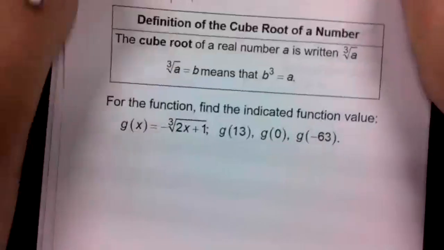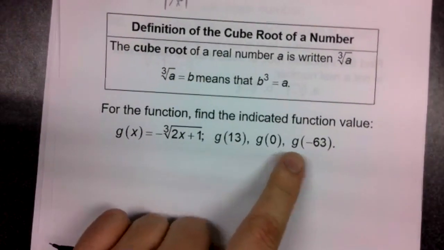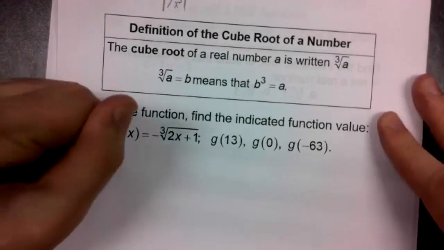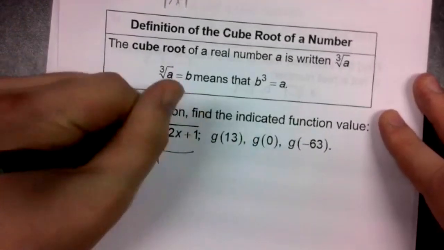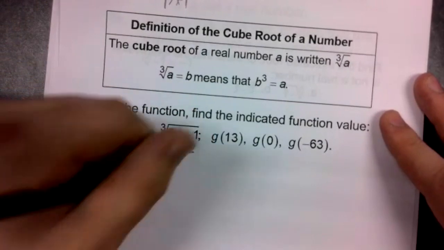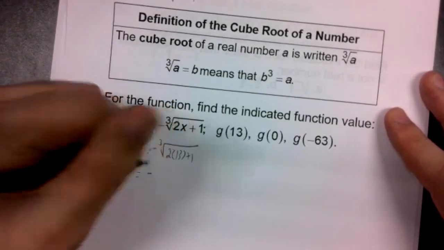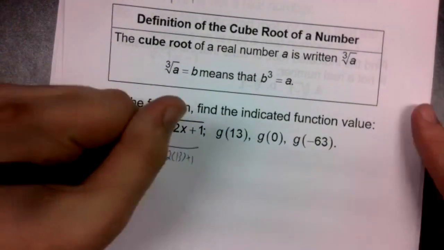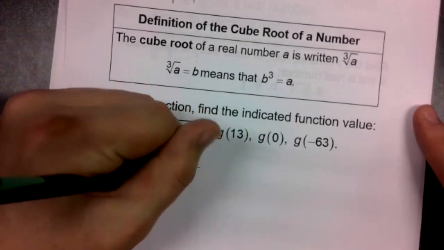So if I look at g of x here, all I need to do is just plug in these values. So I'm going to say, hey, g of 13, well, that's equal to a negative cube root of 2 multiplied by 13 plus 1. So this is equal to the negative, 2 times 13 is 26, so plus 1 is 27.